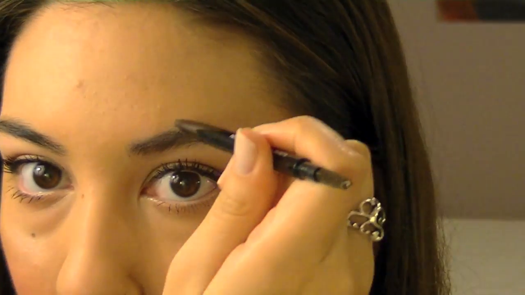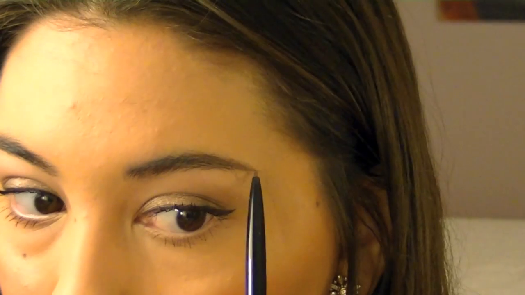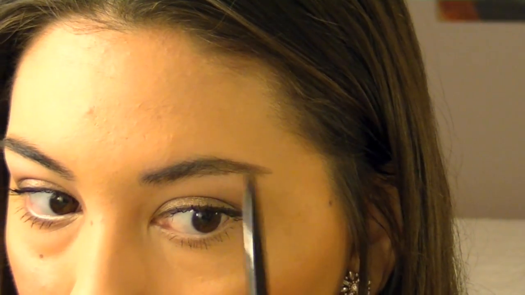Now, when we do our brows, you don't want to think of it as drawing them on. When you draw them on, you probably go like this, which is what most women tend to do. So we want to stop and refrain from that. So what we're going to do is go against the grain like I'm doing here, just going into the brow hairs themselves and filling in.